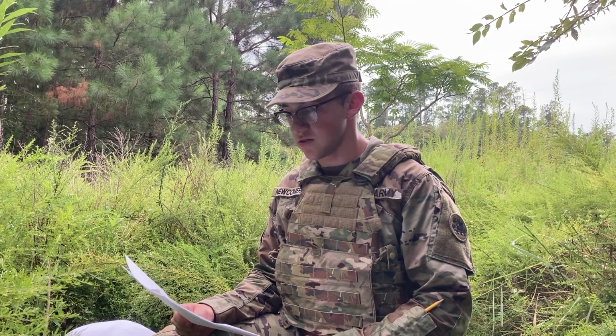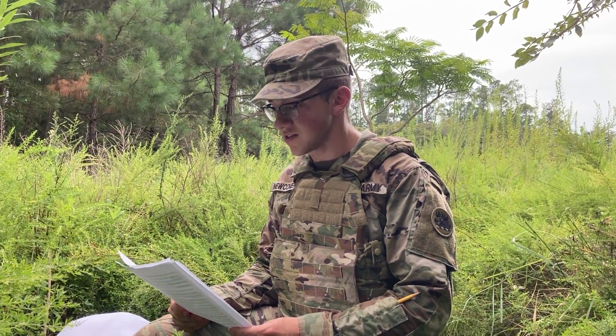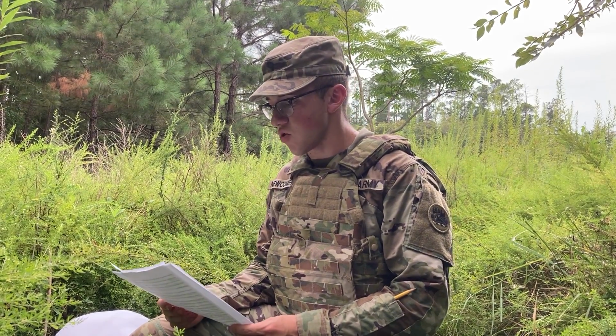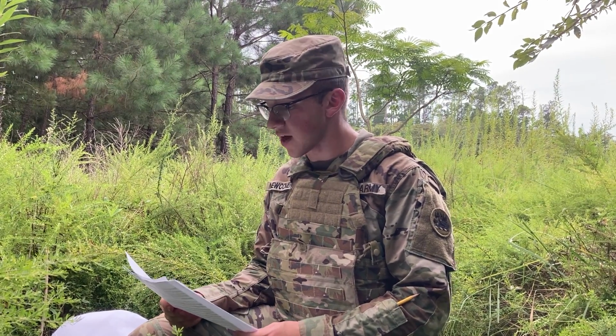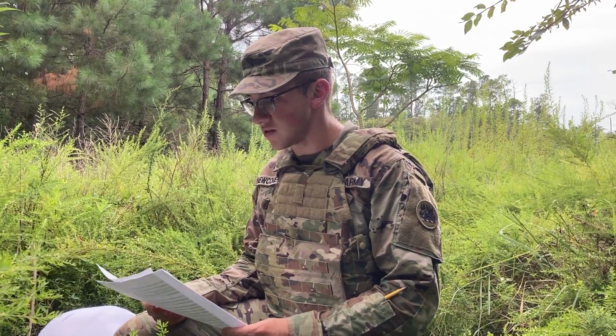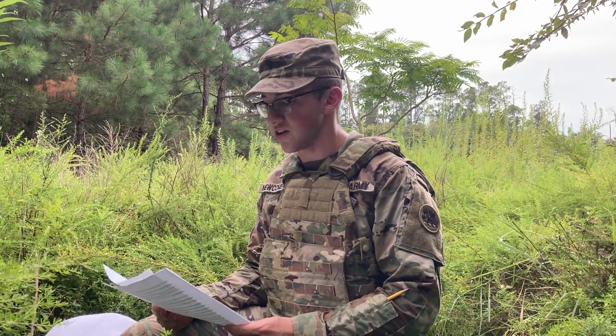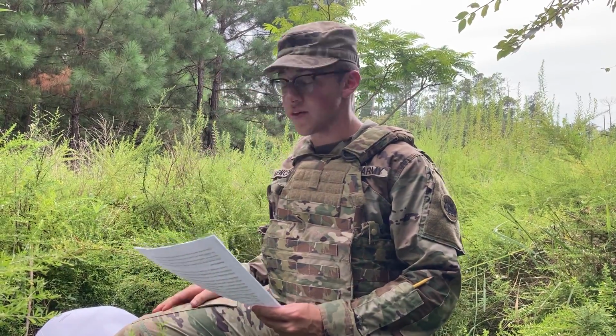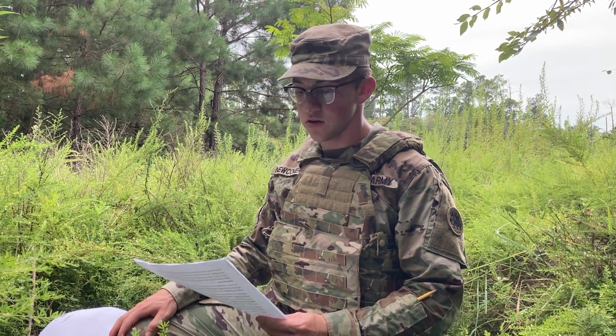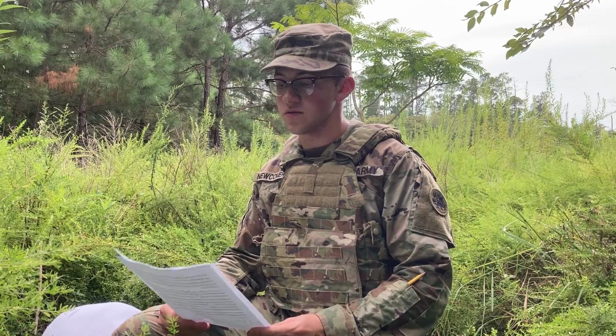Your standards: determine the straight line distance between the 2 points with no more than 5% inaccuracy, and determine the curved line distance between the 2 points with no more than 10% inaccuracy. So if you all need to refer to that, we have it right up front here. Does anyone have any questions so far?